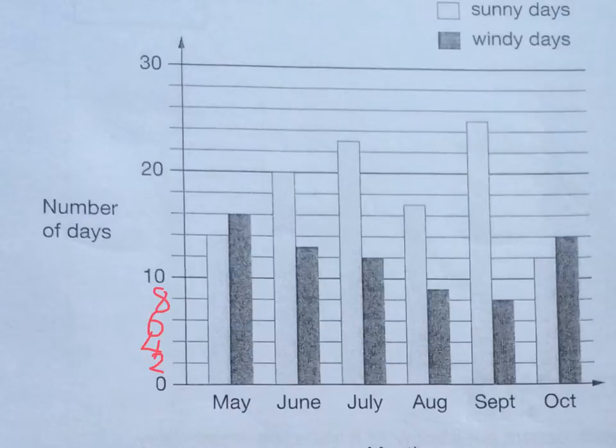That will support me. However, an absolutely key thing that I really like the children to do is to write on top of the bars. I can see here, May, sunny days, well we've got 14, and I'd ask the children to write on each bar. For May, windy days, I can see there's 10, 12, 14, 16. June, I can see 20 sunny days. June, well it's between 12 and 14, so it's 13, and I'd go through every single month writing on the bars. It's a huge help once we come to answering the questions.